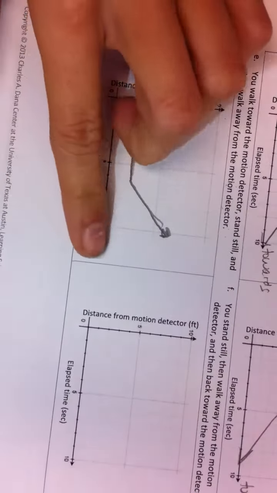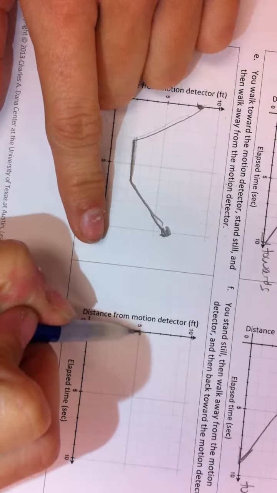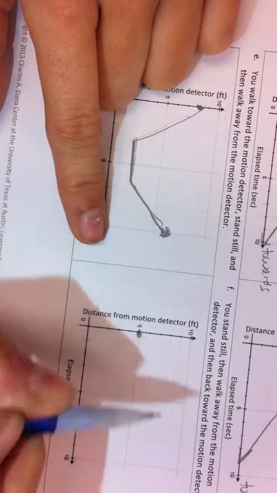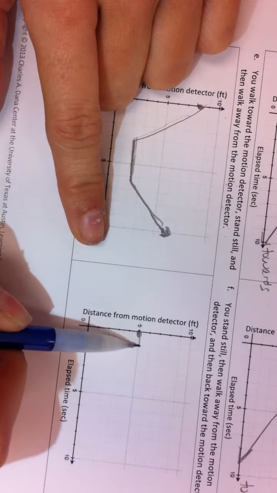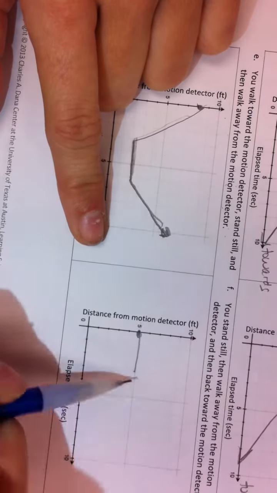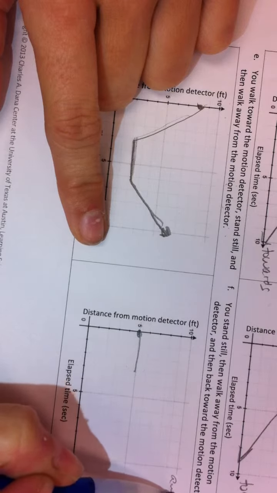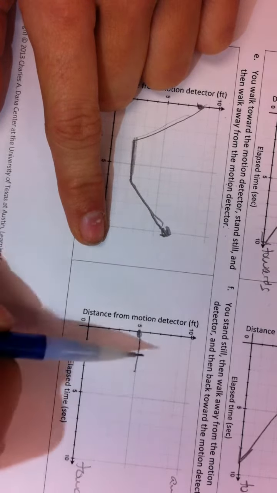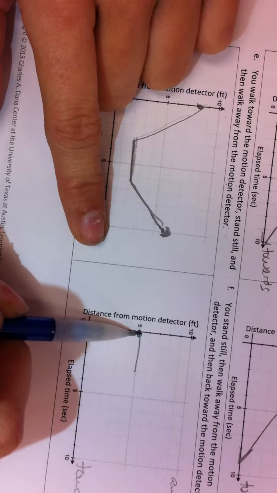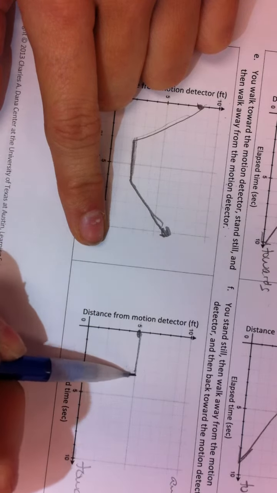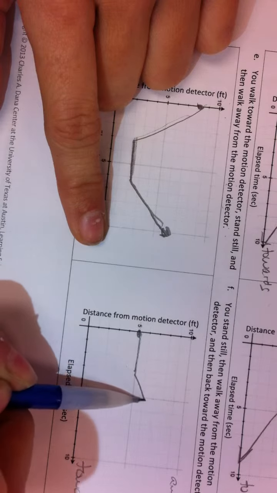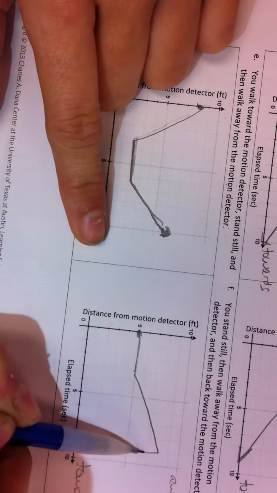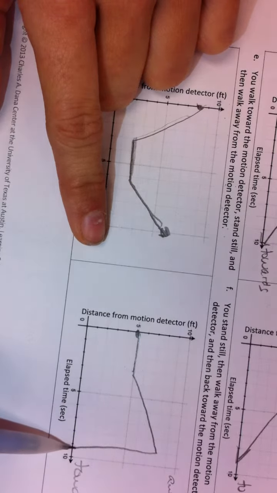All right, F. You stand still. So let's say he starts at 5. You stand still for a while. That's a straight line. You walk away. Remember, you can write away and towards here on the bottom. You walk away from the motion detector, then all of a sudden back toward the motion detector.